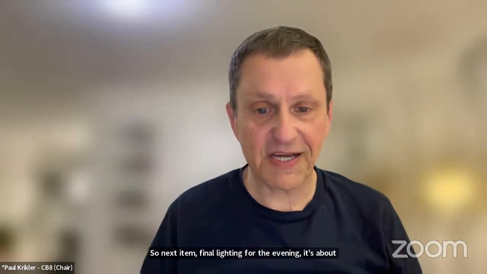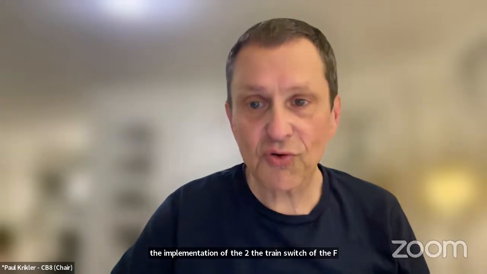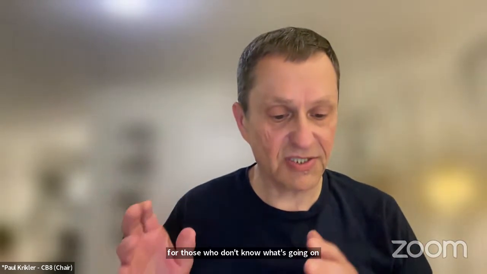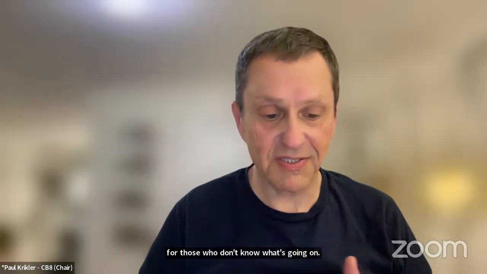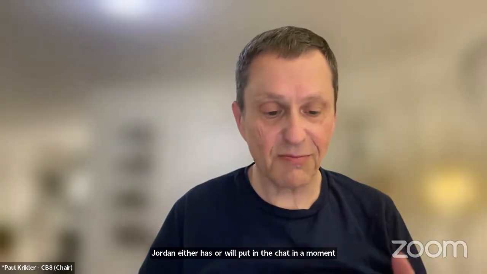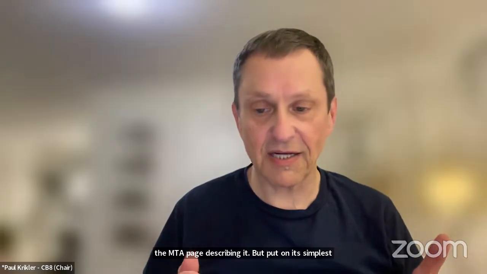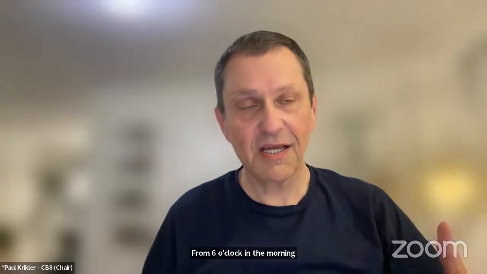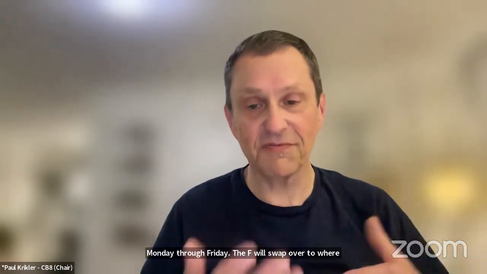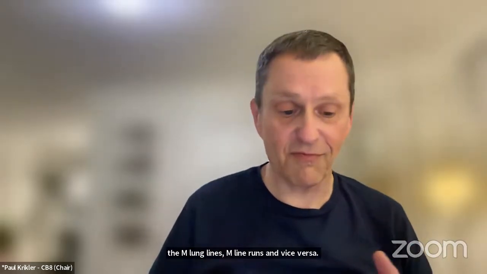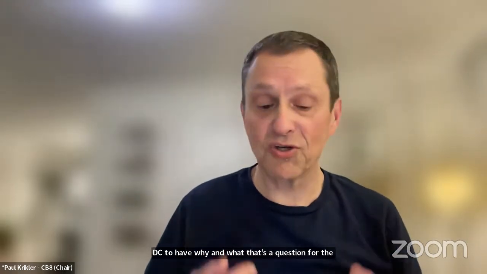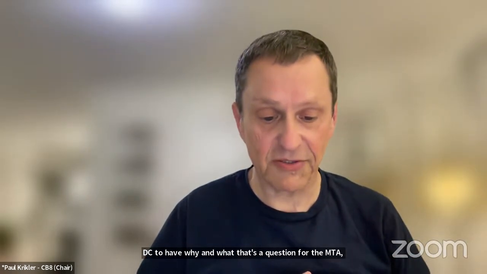Very quickly, for the facts here, for those who don't know what's going on, Jordan either has or will put in the chat in a moment the MTA page describing it. But put at its simplest, from 6 o'clock in the morning till 9:30 at night, Monday through Friday, the F will swap over to where the M line runs, and vice versa. The M will swap with the F. I don't propose to get into detail of why and what. That's a question for the MTA, but this is a proposal. This is due to be implemented on December the 8th or thereabouts.